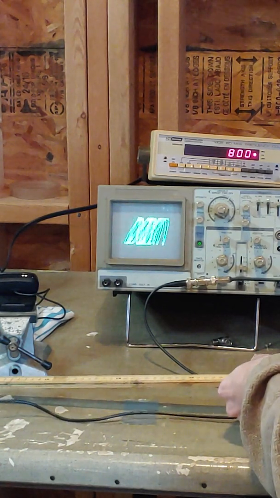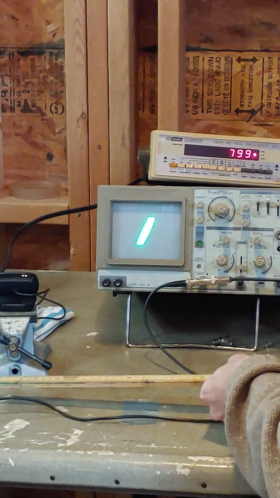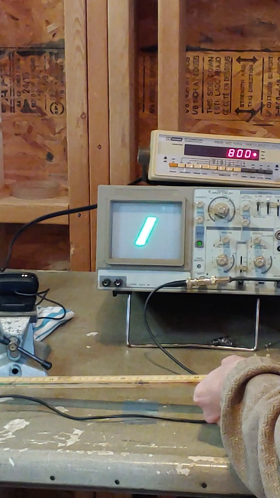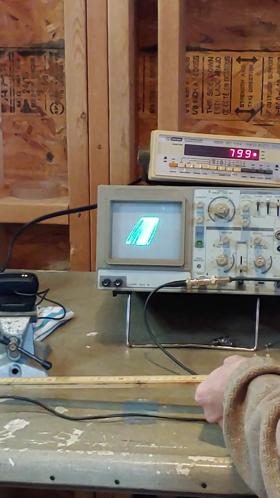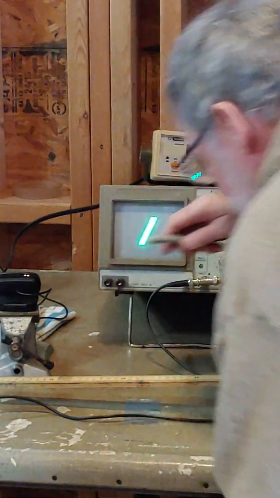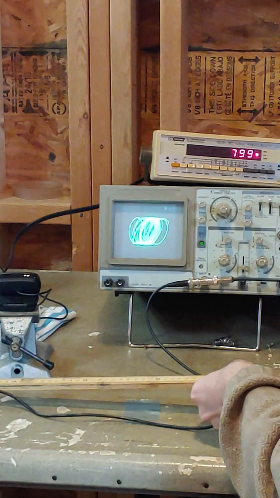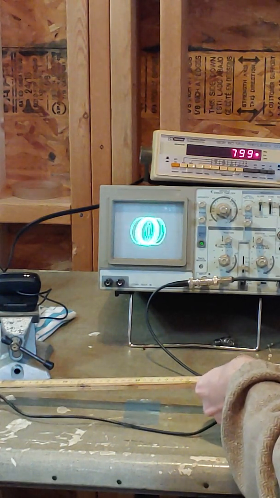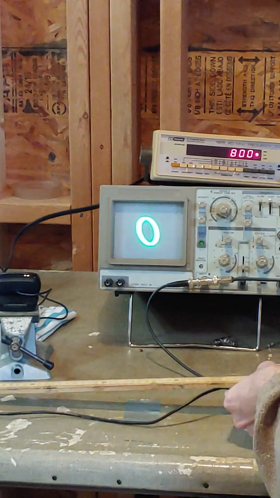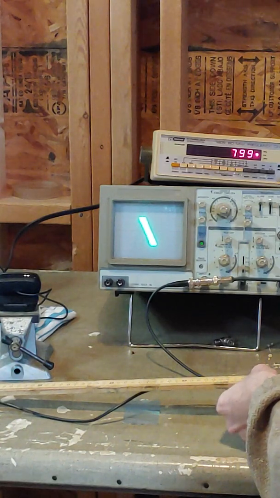Let's start again. I'm going to take the measurement out here. I did 20 centimeters. 90 degrees. 180.